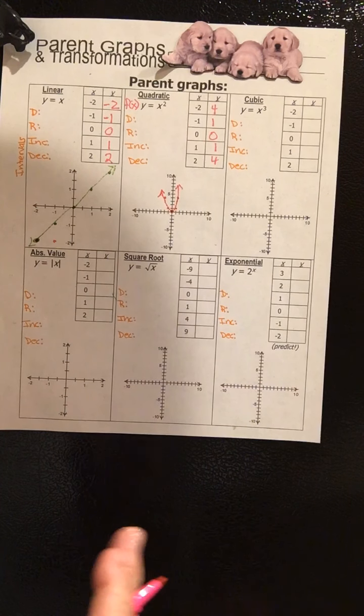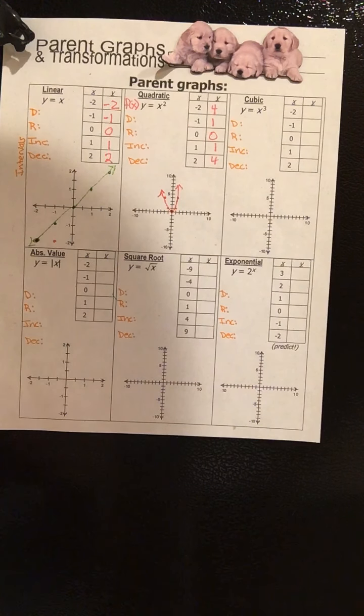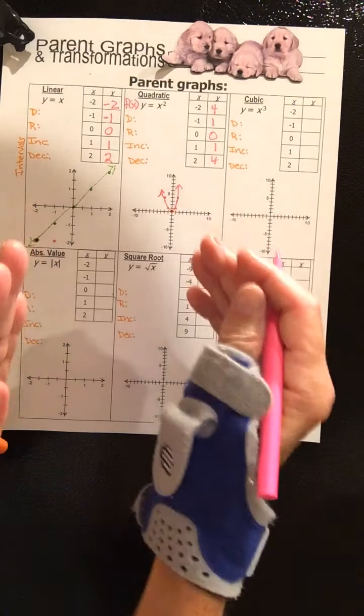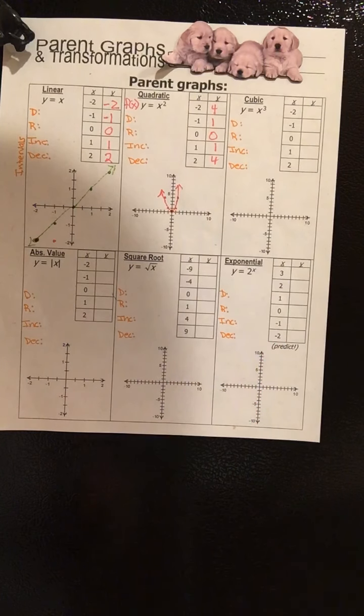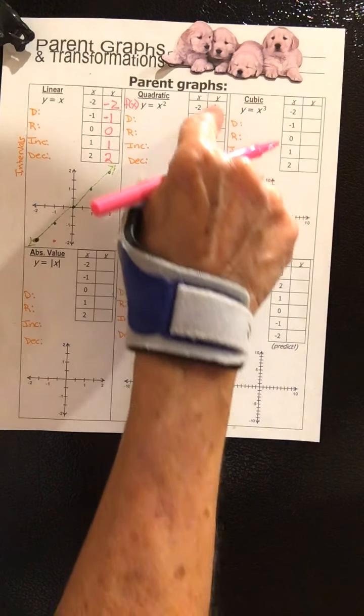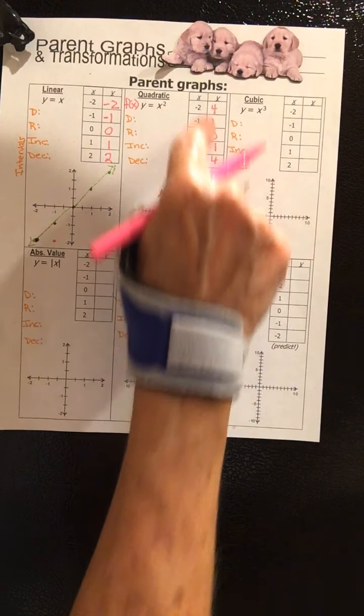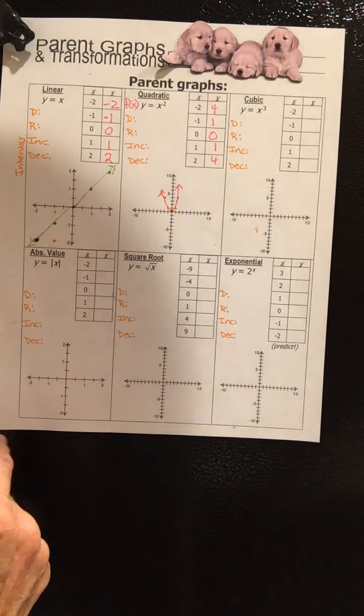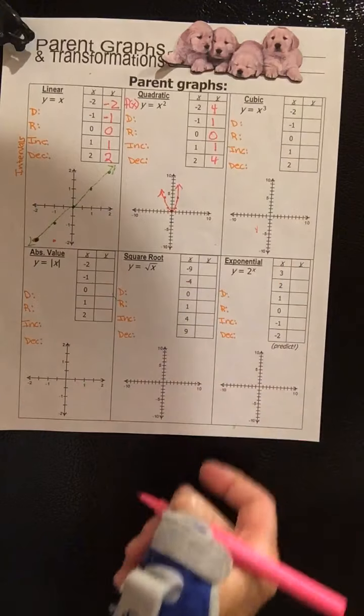Doesn't look very symmetric to me, but it is if you could graph better. So maybe your points will be better than mine, but I can't get right in front of it because of the camera. So there's your parent graph points for a quadratic. All I'm doing is taking the x value, substituting it in to find the y value. Then we'll go to cubic.